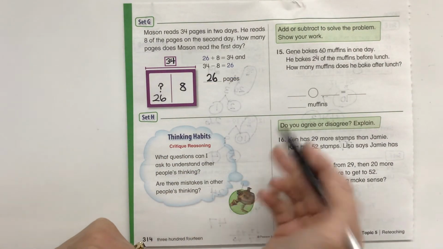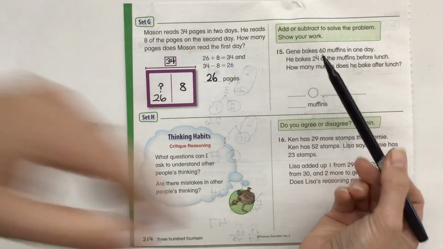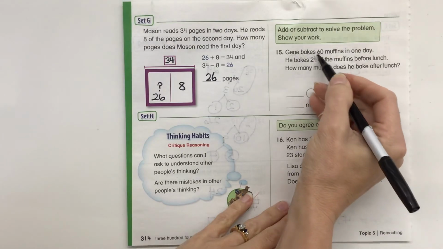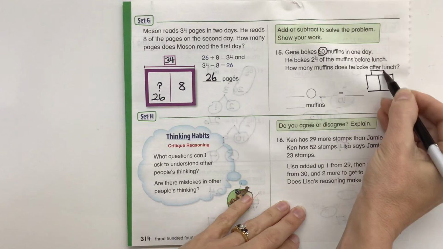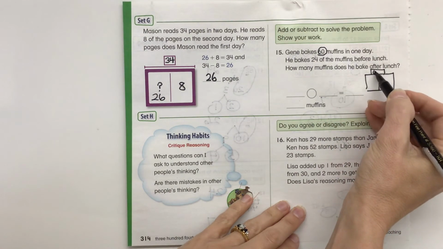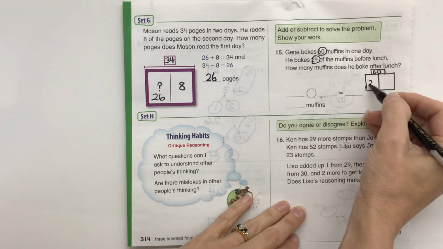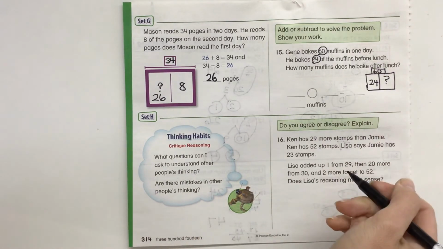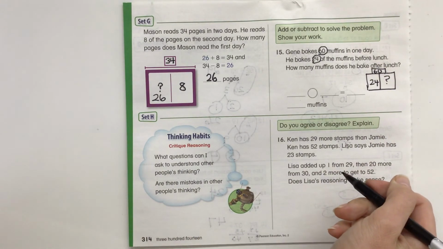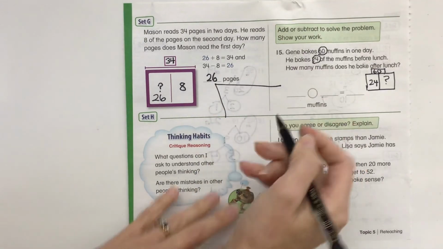Okay, let's go ahead and go to number 15. Add or subtract to solve the problem. Show your work. Jean bakes 60 muffins in 1 day. So what I'm going to do is I'm actually going to do my little bar diagram here. So he does 60 in 1 day. 60 is our total. He bakes 24 of the muffins before lunch. So 24. How many muffins does he make after lunch? So there's a couple different ways that I can use to solve this. I'm going to go ahead and do 60 minus 24. And I'm going to use this space over here because I need a little more space.